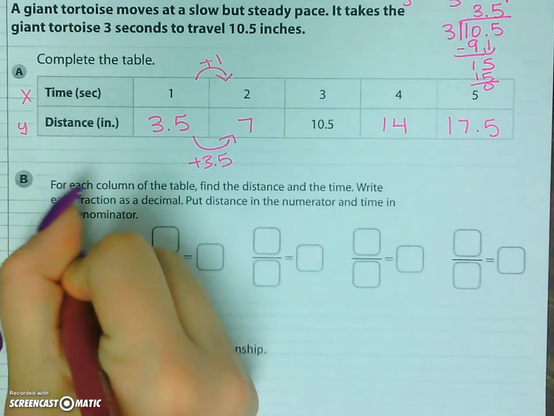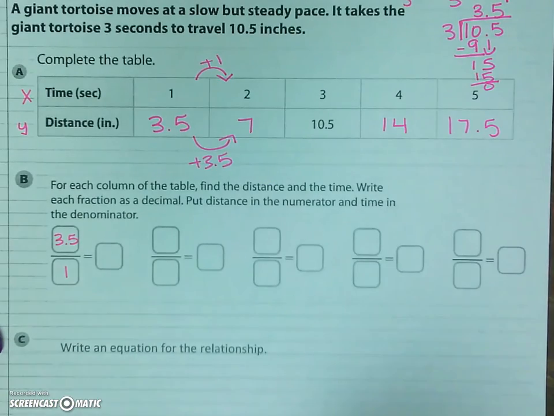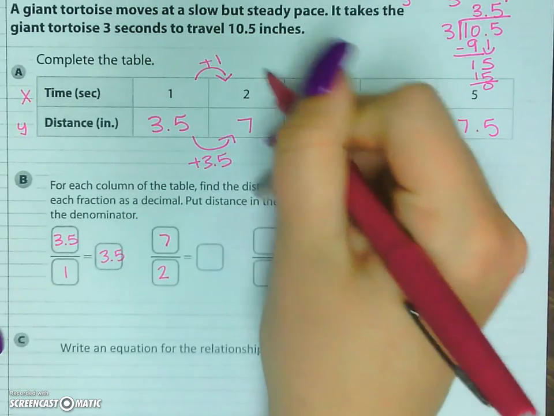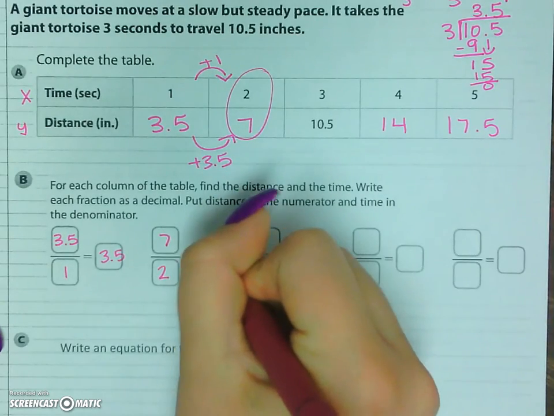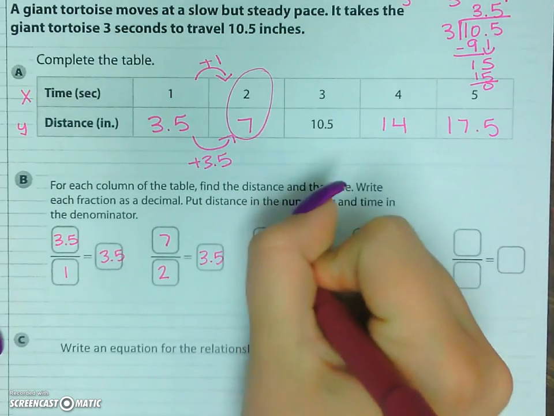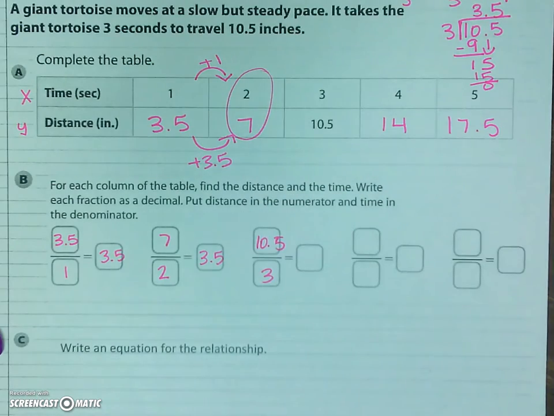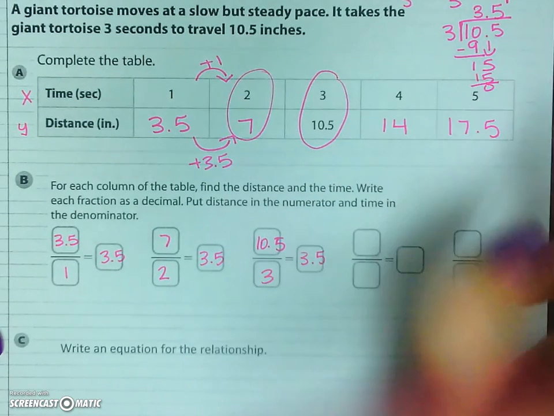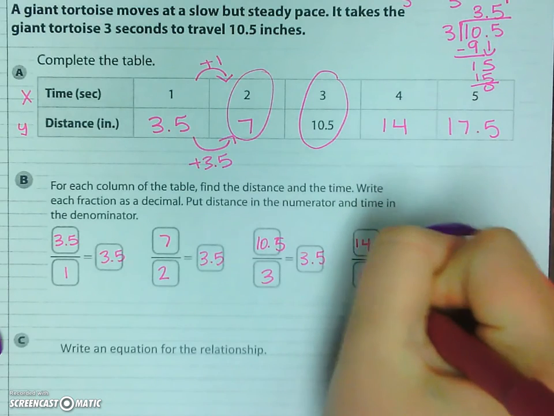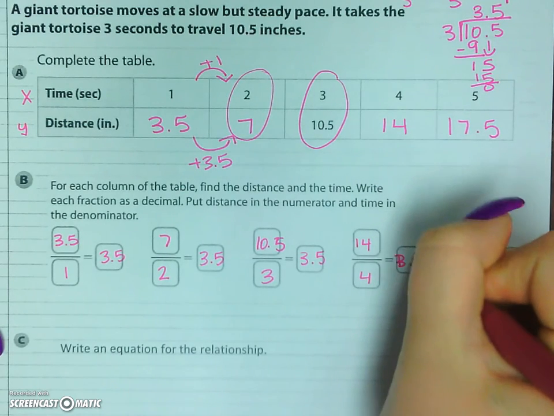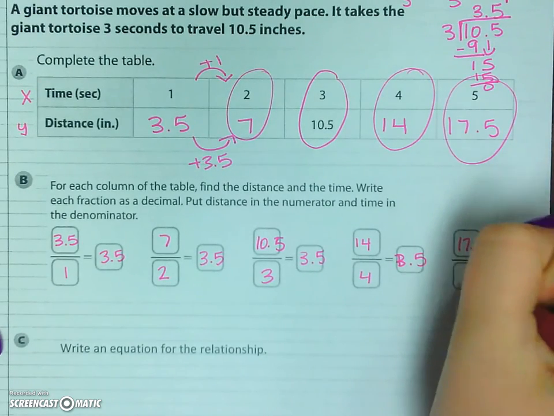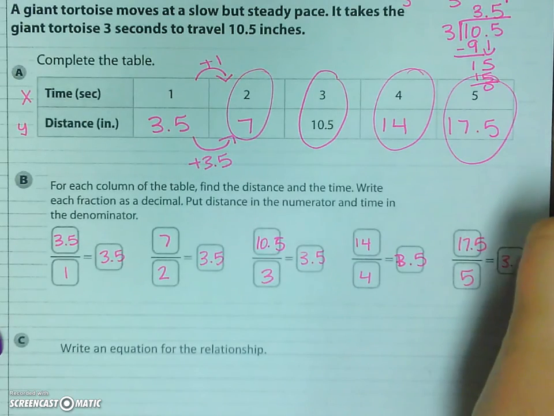So 3.5 divided by 1 gives us 3.5. If you do 7 divided by 2, which is my next column here, I get 3.5. If I do 10.5 divided by 3, which is the next column, I get 3.5. We actually did that division up here. Okay, then if I do 14 divided by 4, you get 3.5. And then the last one, 17.5 divided by 5, you get 3.5.